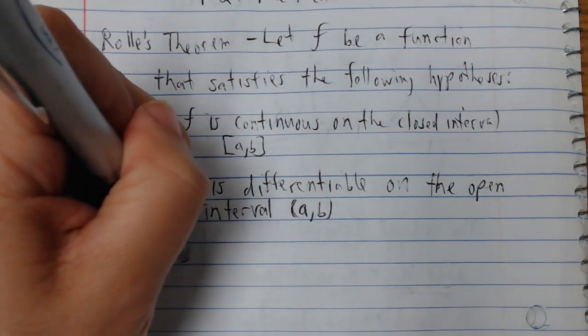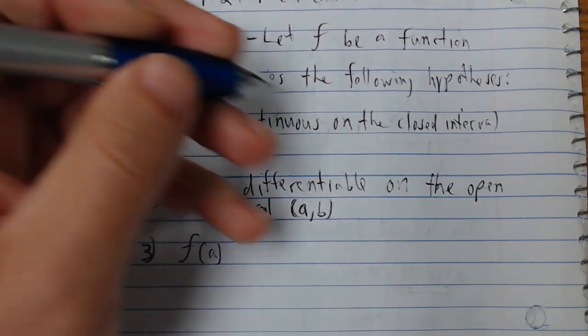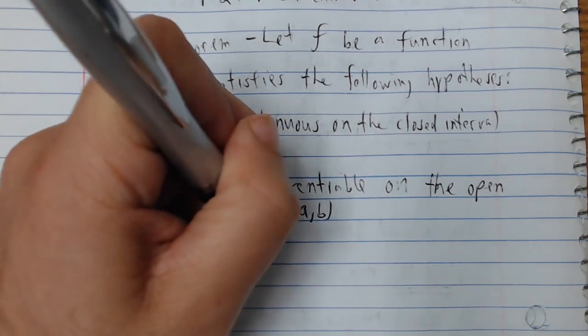And then the third condition is f of A equals f of B.